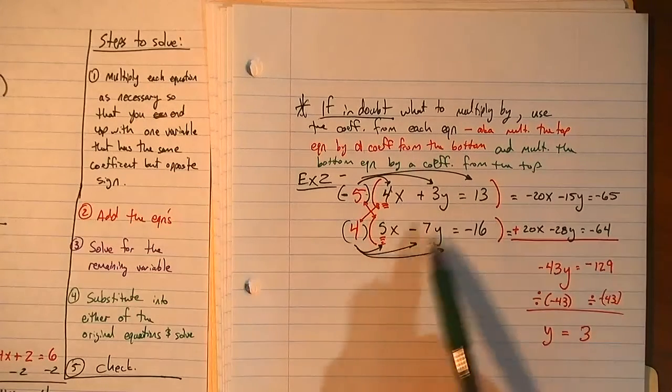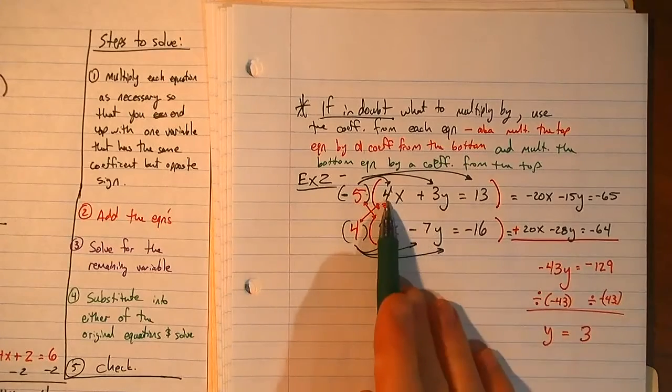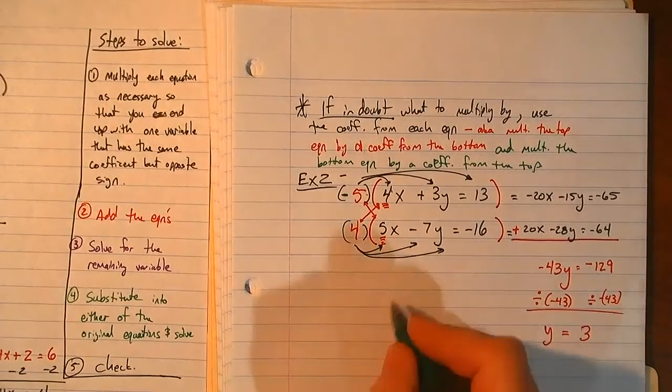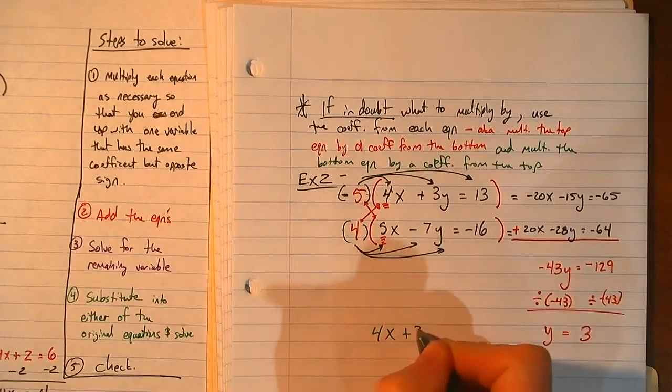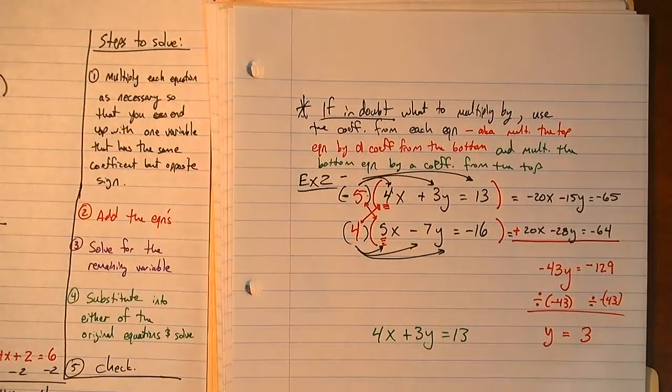Let's go back to one of the original equations and plug it in. It doesn't matter which one you pick. I'm going to pick the one on the top because the numbers are fairly small and they're all positive. So to me, that seems like an easier equation to work with. You can pick the one on the bottom too, that's fine.